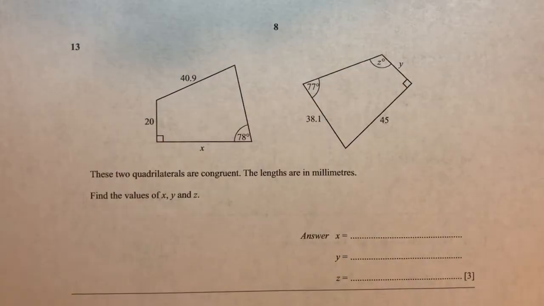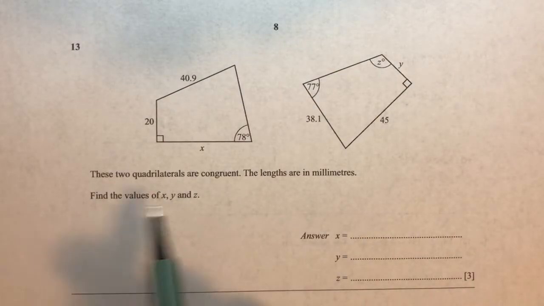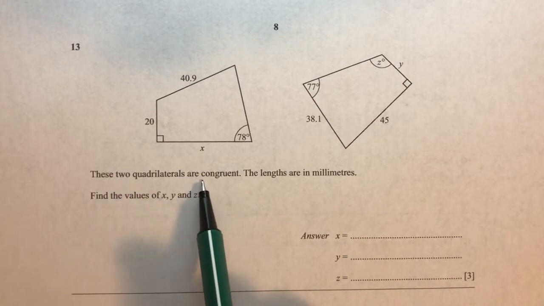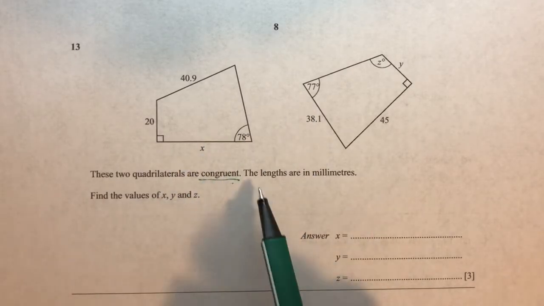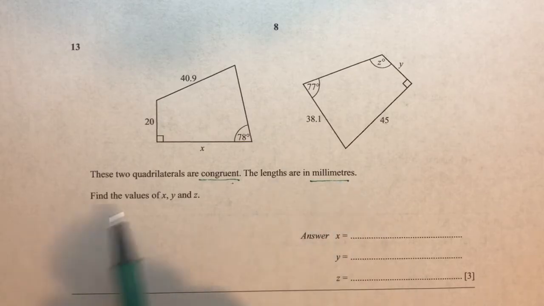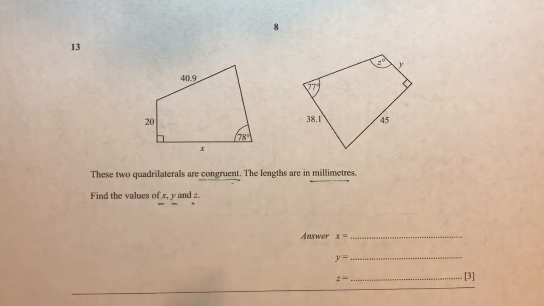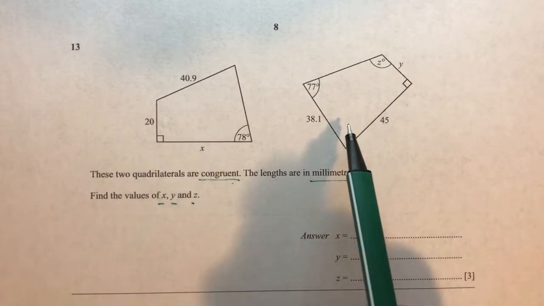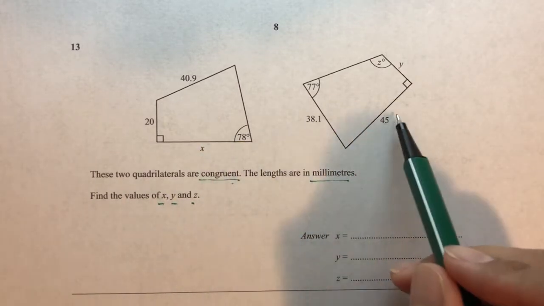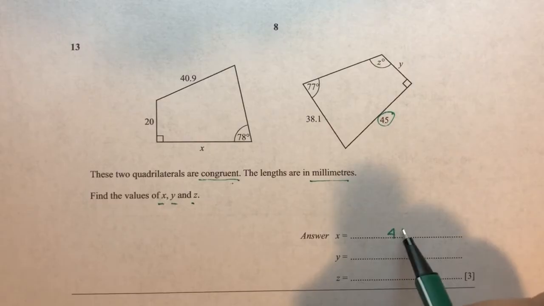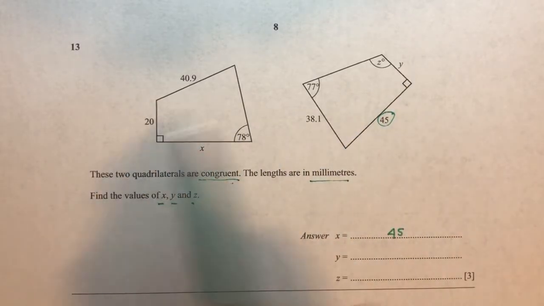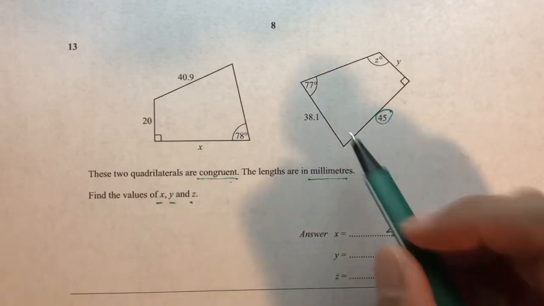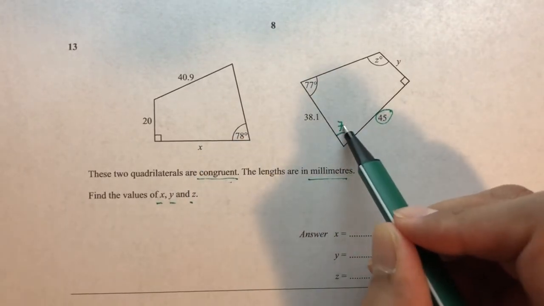Question number 13. These two quadrilaterals are congruent. Congruent means that they are the same, okay? The lengths are in millimeters. Find the value of x, y, and z. So what is the value of x? As we observe, if they are the same, the value of x will be 45. And then we observe that the angle across the right angle is 78, which means this is 78 as well.